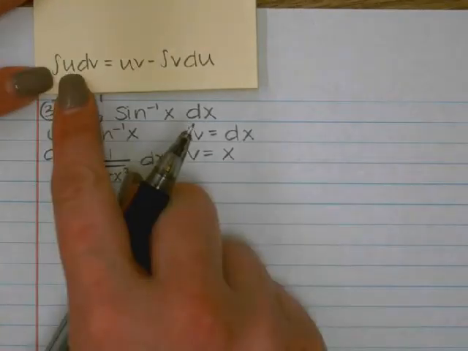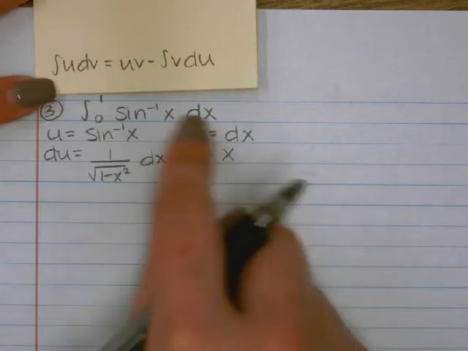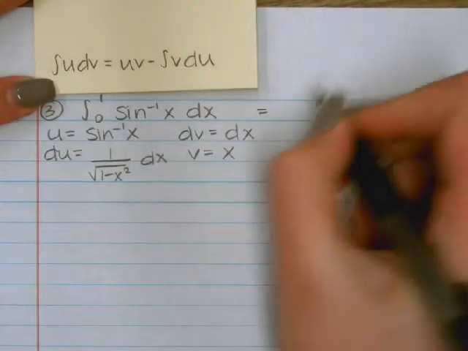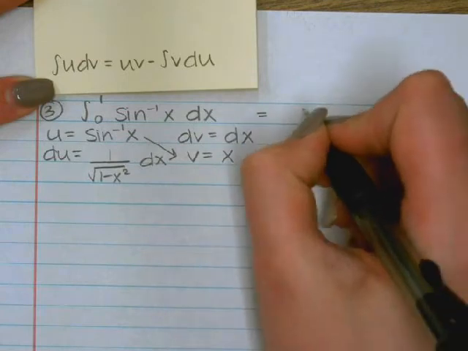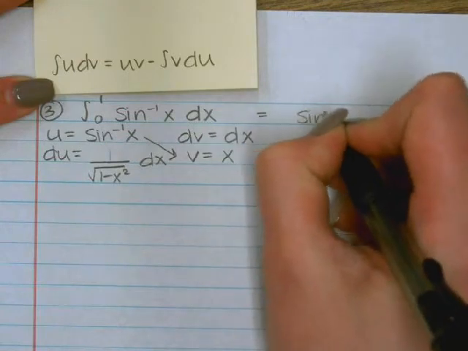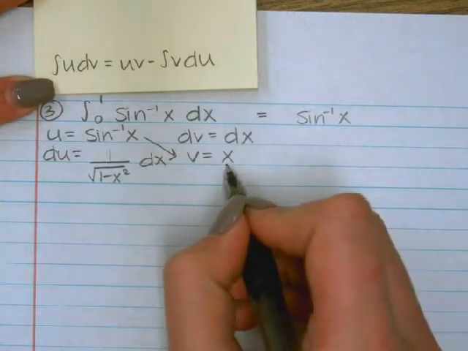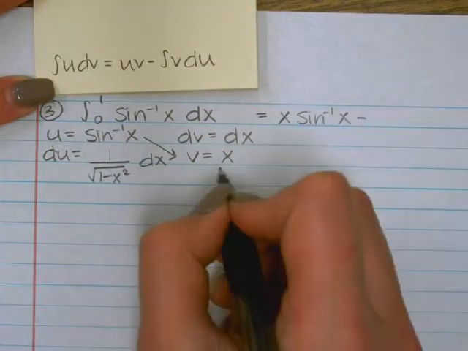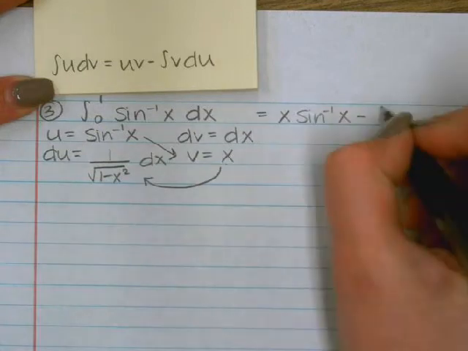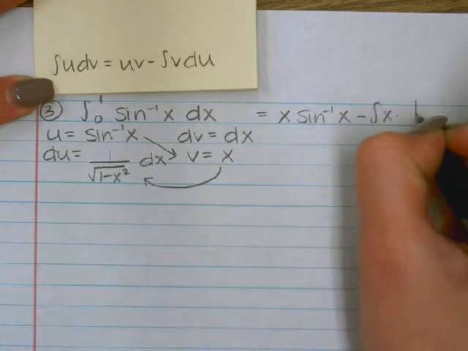We've got the integral of u times dv, this is already written out, equals u times v. So that's going to be sine inverse of x multiplied by x. I'm going to go ahead and put that in the front. Subtract v times du.